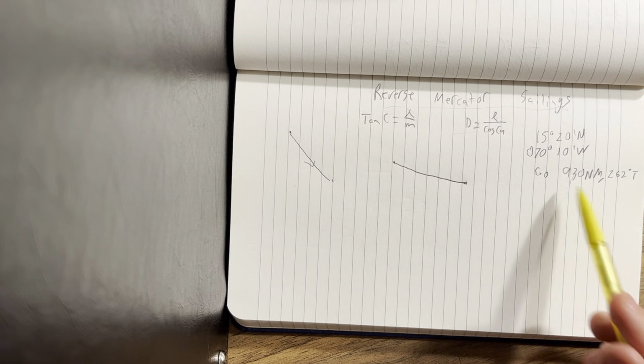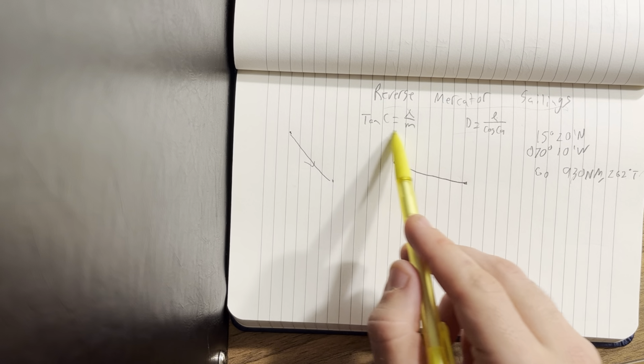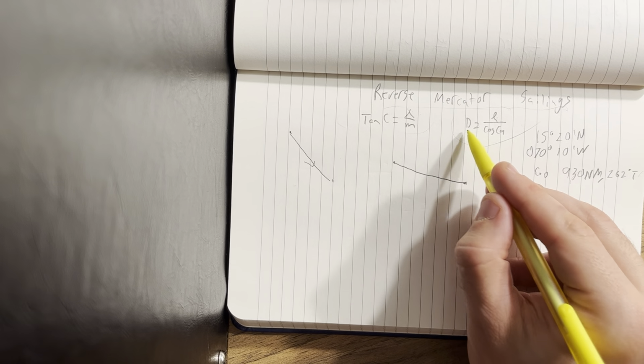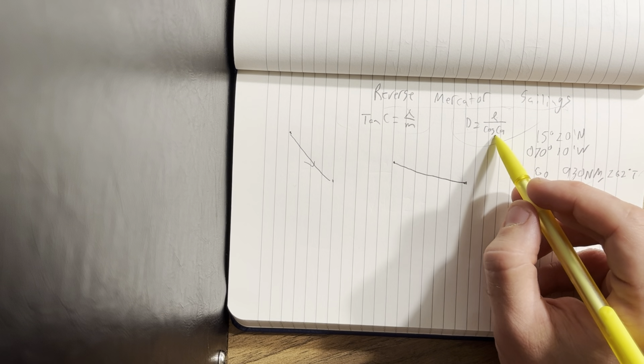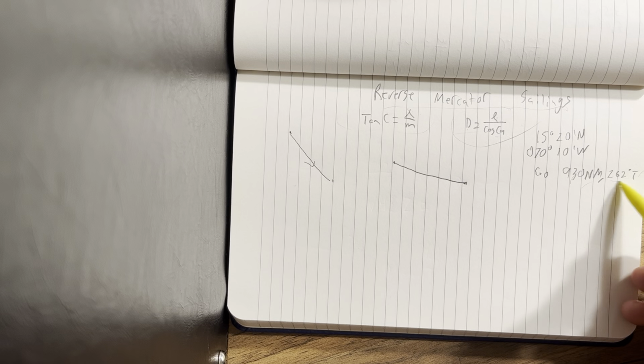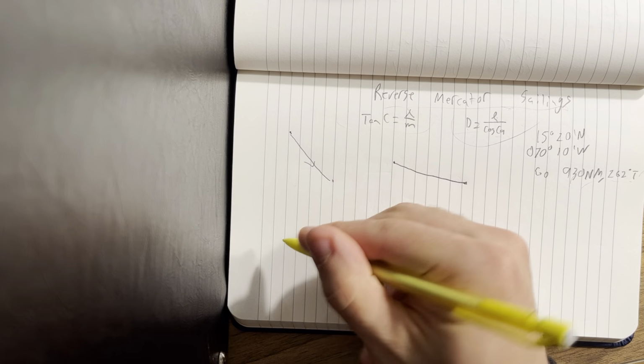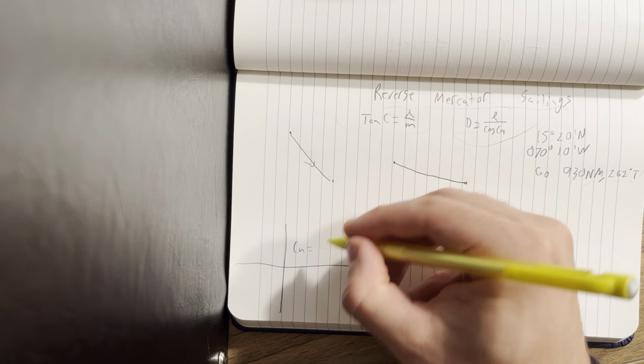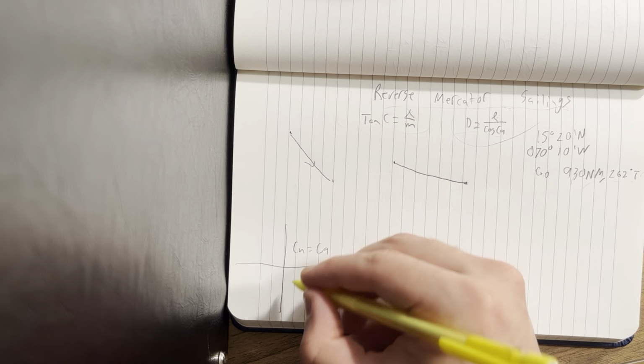What you have is your course and your distance. So you can't even touch this equation yet, but you can touch this one because you have D. D is 930. And you don't have CA, but you have CN. Your CN is 262. So, everyone's favorite, we get to draw the diagram again. CN is equal to CA.